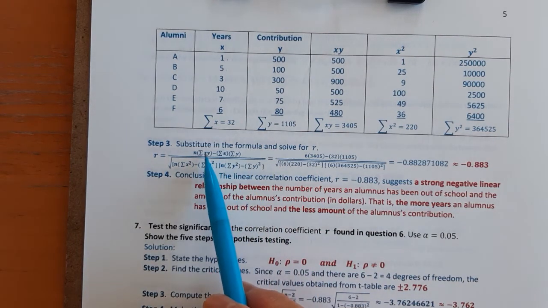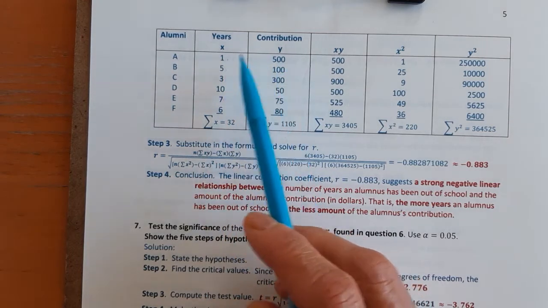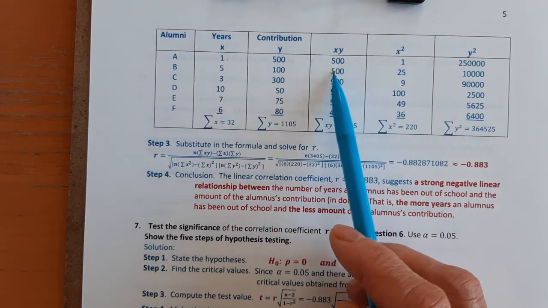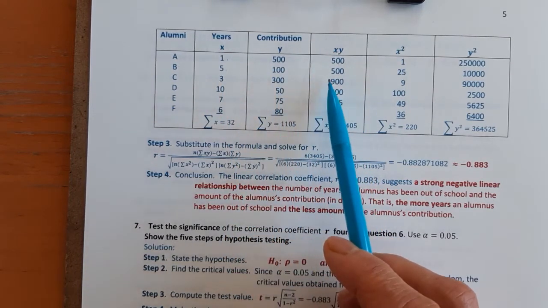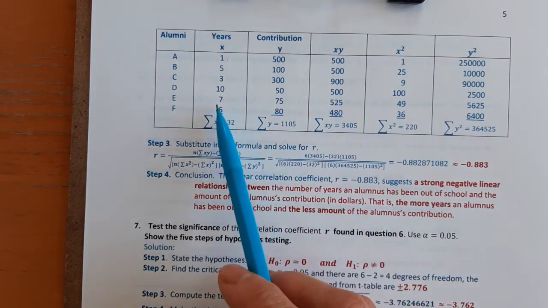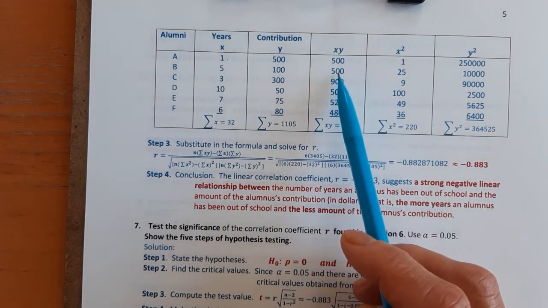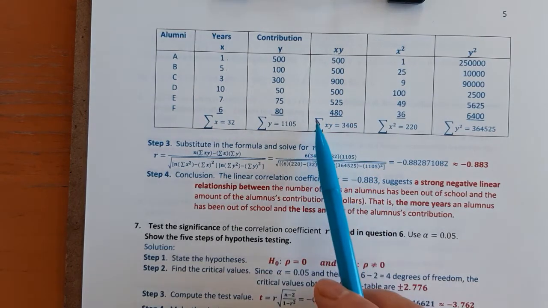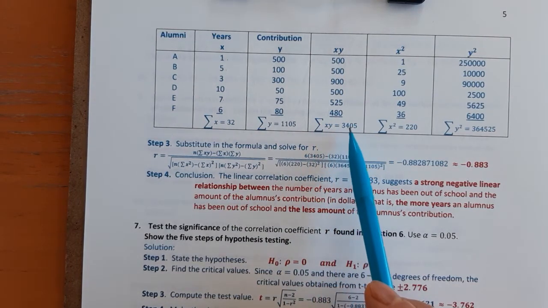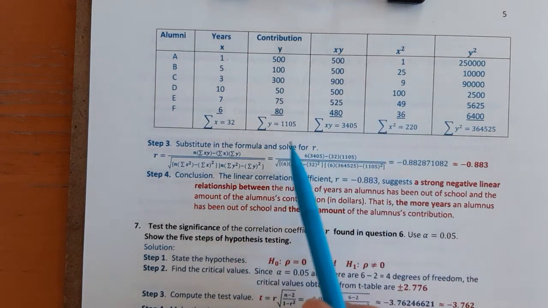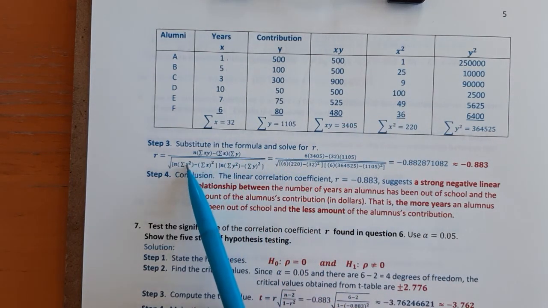And in the formula, we need the summation of x times y. So x times y: 1 times 500, 500. 5 times 100, 500. 3 times 300, 900, and so on. 6 times 80, 480. Add those numbers together, we'll get the summation of xy. It's 3,405.